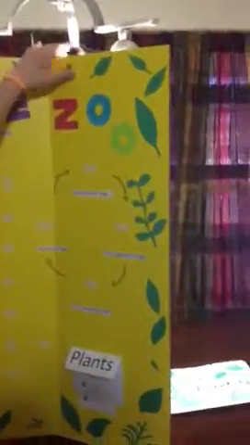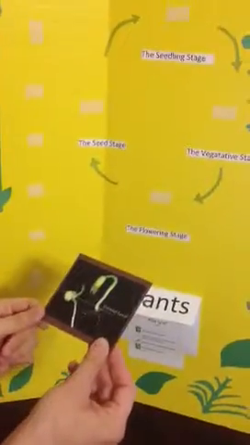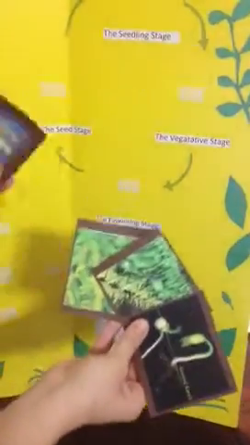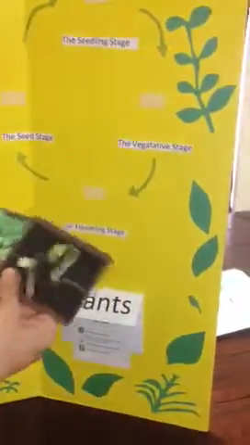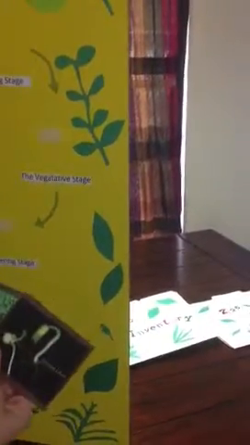So we move on to the plant cycle. They have the same envelope with directions and the pictures listed. They are to pull out a card and figure out exactly where it goes. Like this one, it's the seed stage, so you go right there. Oops, I'm sorry. Then they would keep on putting them down until it's all the way filled out.